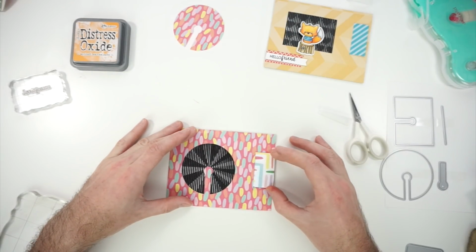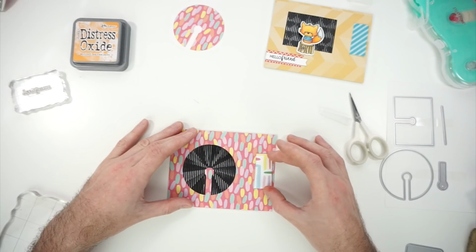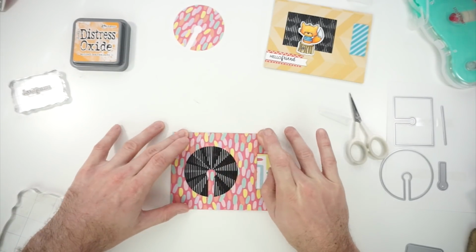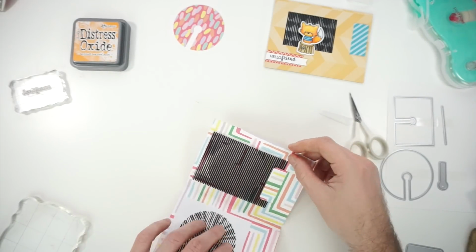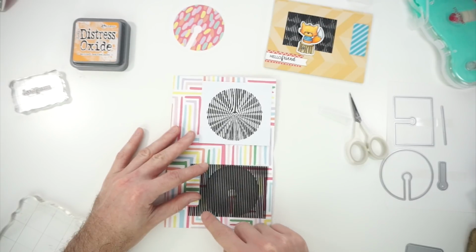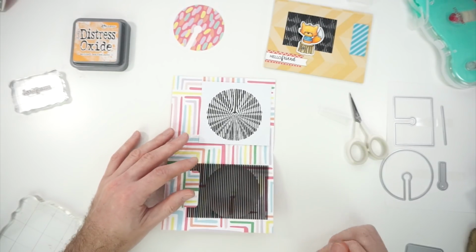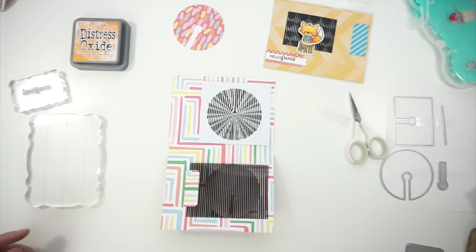As you can see, I'm moving it back and forth here, and that tab is not coming through on that right edge of the window. So I know that I have a nice placement there. So our next step is to just secure the grid in place with a piece of foam tape. So I'm going to put a piece of foam tape along the edge there.